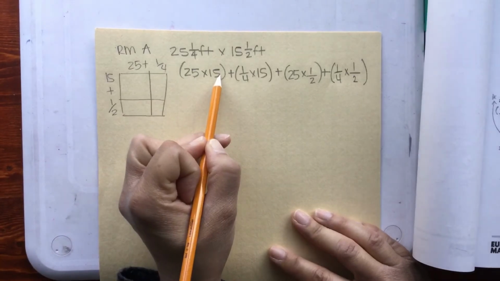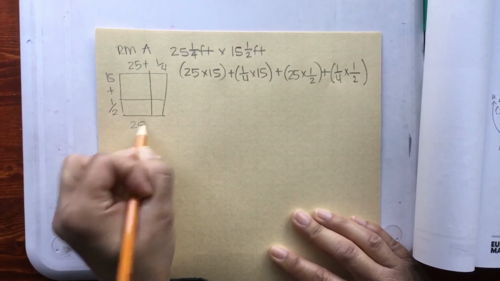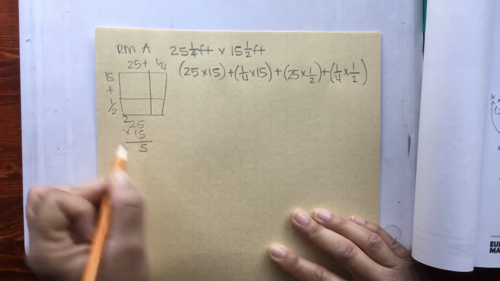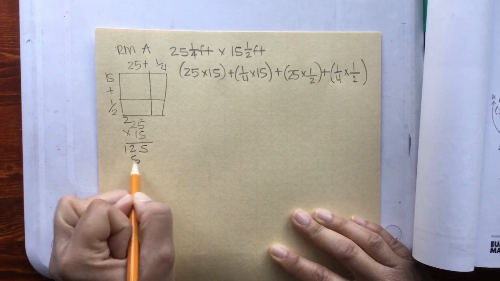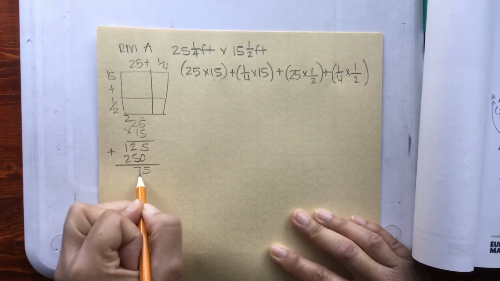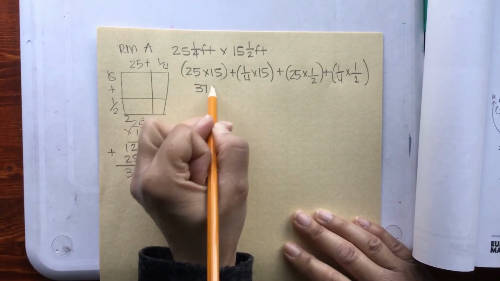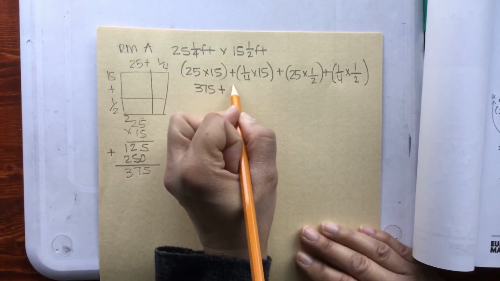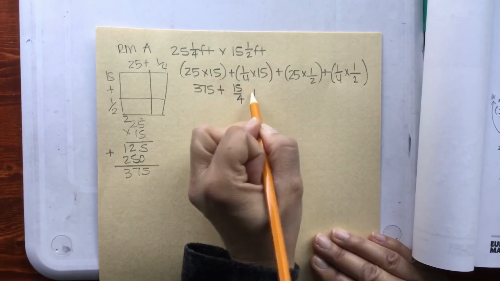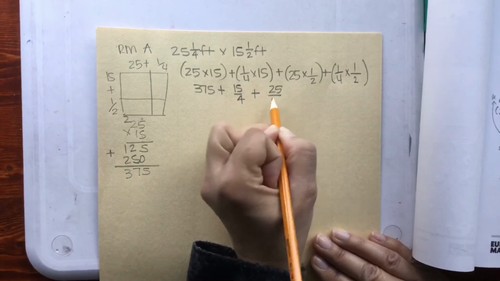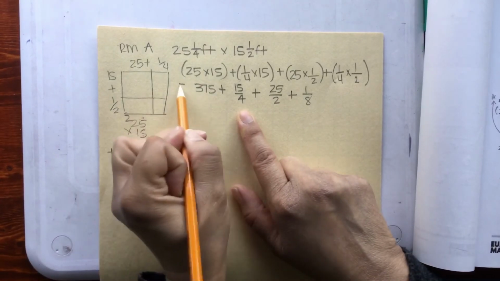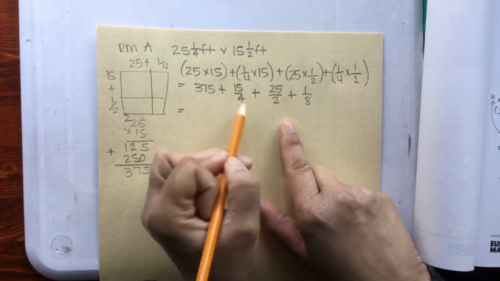So we need to do 25 times 15 first. I'm going to do that work over here. 5 times 5 is 25. 5 times 2 is 10, plus 2 is 12. 1 times 5 is 5. 1 times 2 is 2. Okay, we're going to add those: 5, 7, 3. So this is 375 plus 15/4. For right now, I'm going to leave them like this, plus 25/2 plus 1/8.